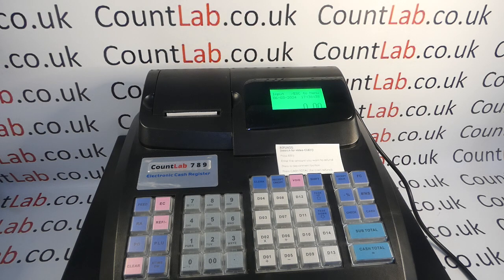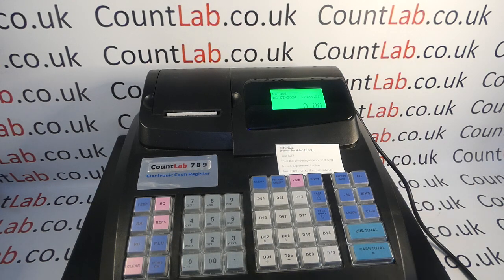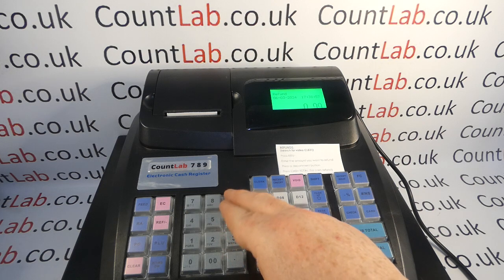And all you need to do is press the RF button first and then enter the sale that you want to refund. So I'll demonstrate now. If you press the pink RF button here, it comes up on the display and says refund. You then type in the amount of money that you wish to refund, so $9.99 for example.